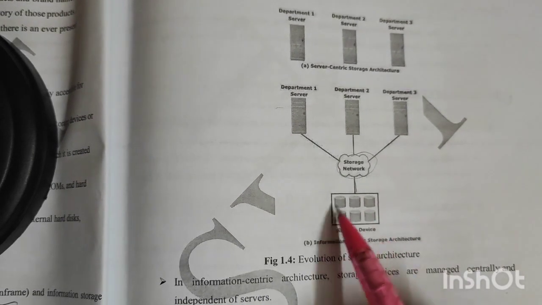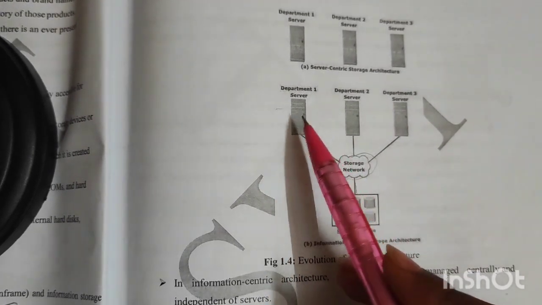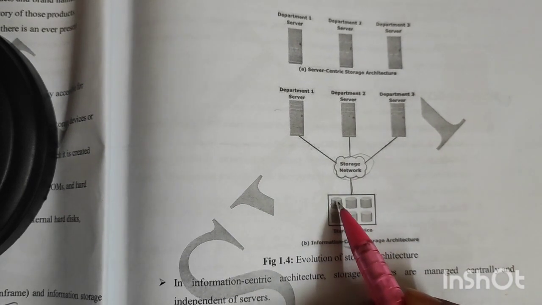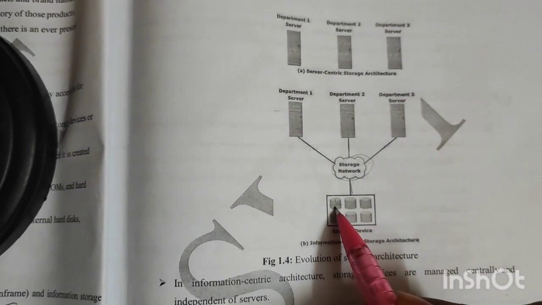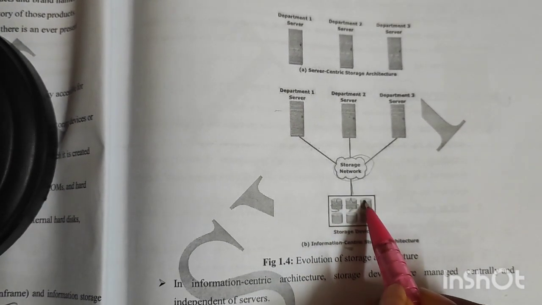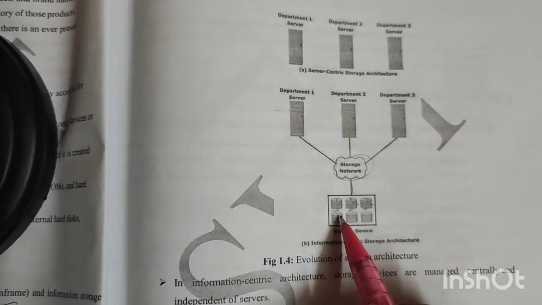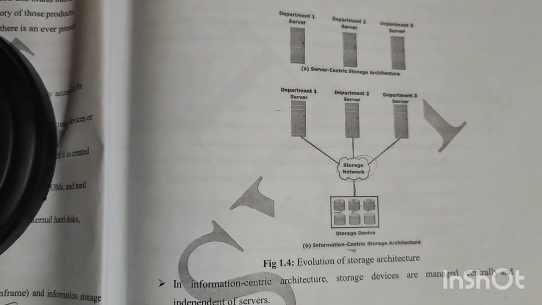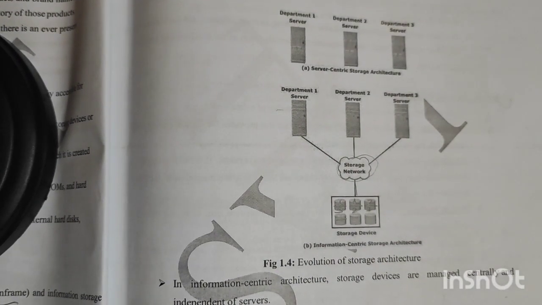Under each device you can have any amount of data. You can have department 1 and department 3 information, or department 1 and 2, then 2 and 3, something like that. So you can have different combinations of information being present in the same storage device.